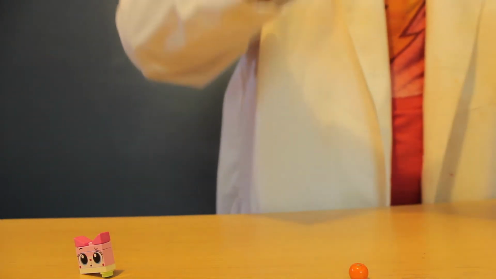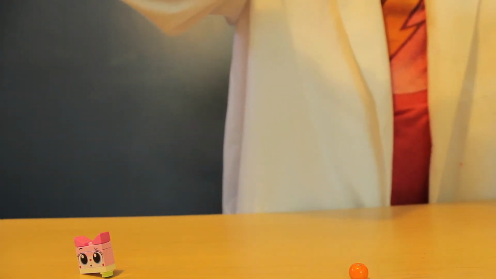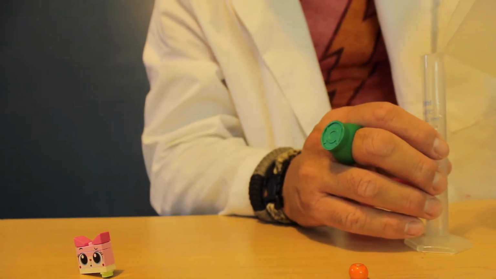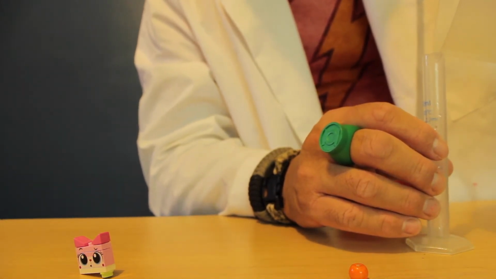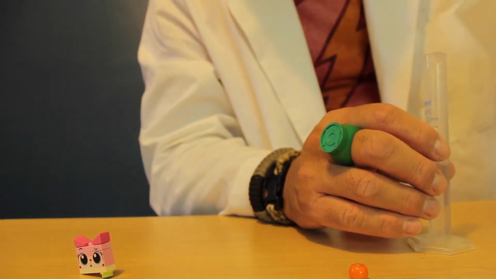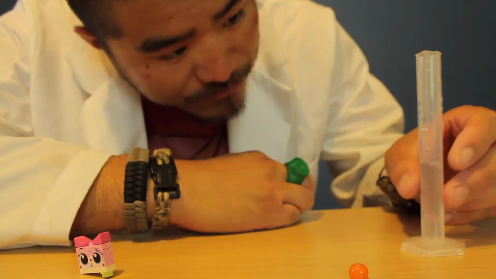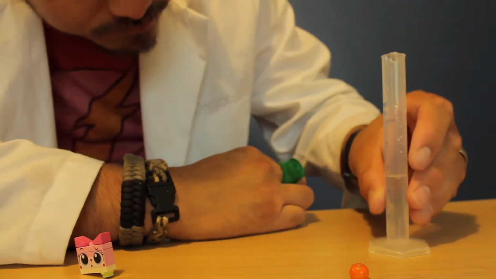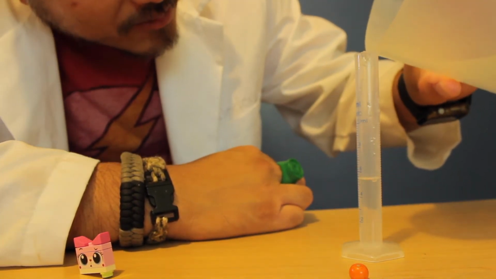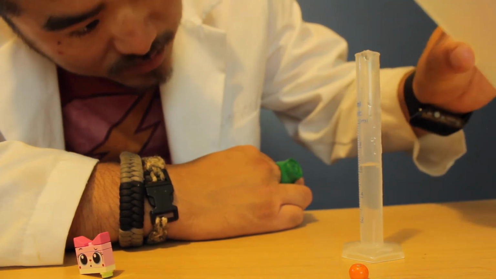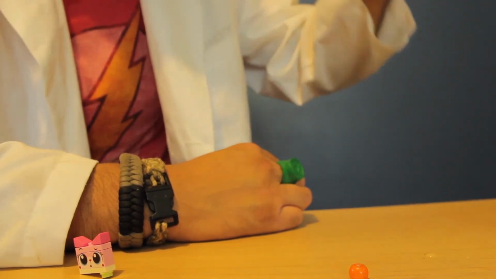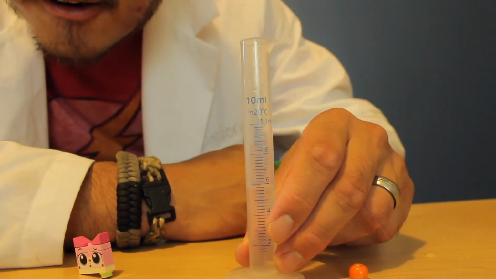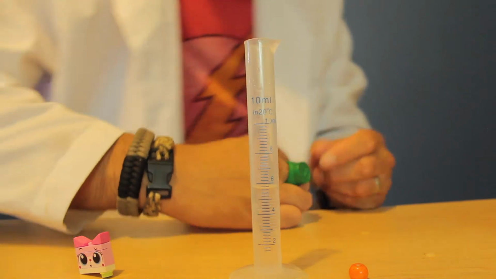So you can dump that out. And we can try this again. So again, as I fill this up, okay, making sure I'm very careful with it. Now this time I have a different initial starting point. I'm going to try to aim for 6. Yep, and I'm just about there. So my initial starting point is 6.